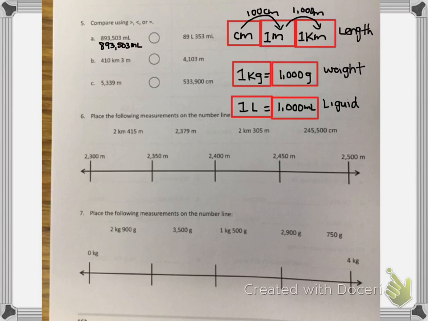Excellent. Now, for this one, we have liters and milliliters. So we need to convert this into milliliters. So 89 liters would be 89,000 milliliters. So 89,353 milliliters. Which one is larger? This one for sure, because we have a hundreds, thousands place value. Okay, let's go into the next one.